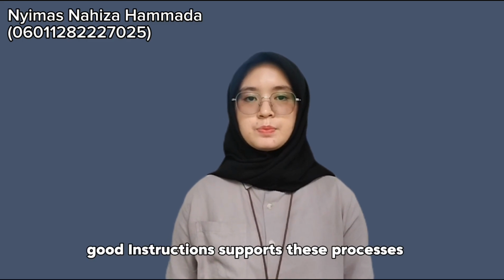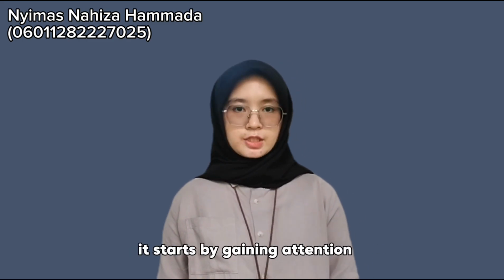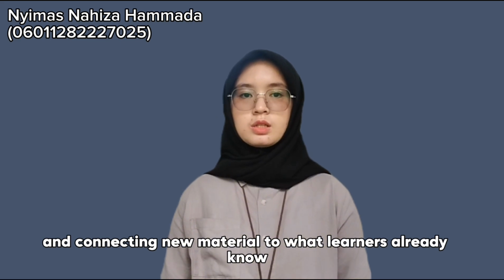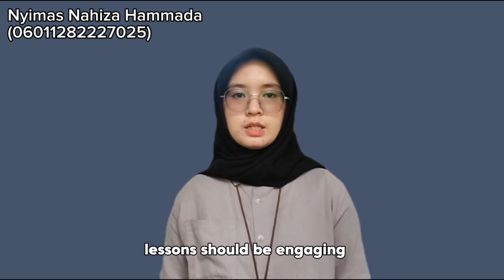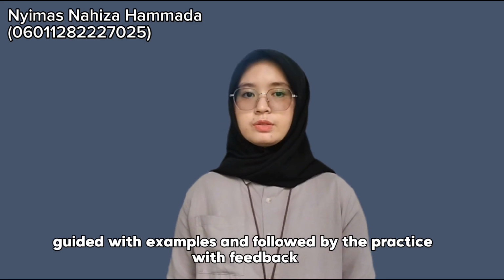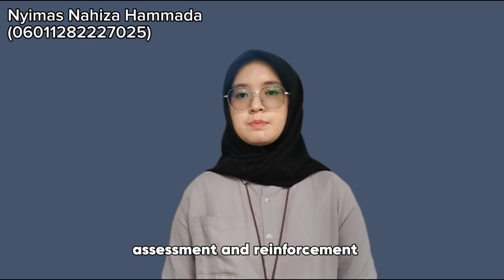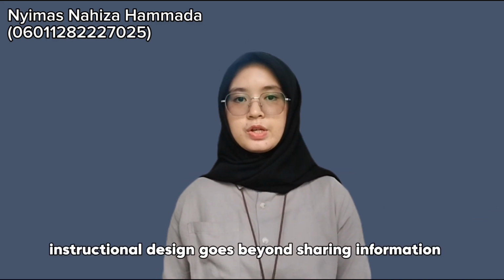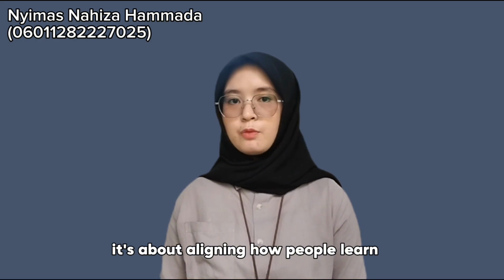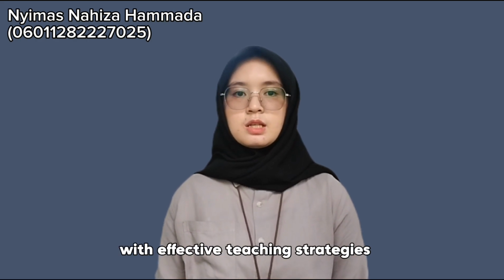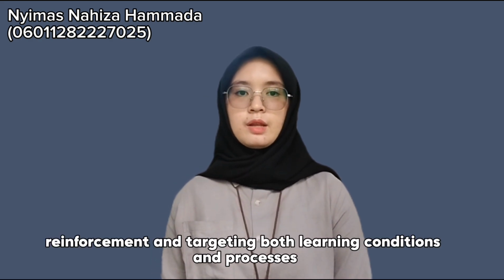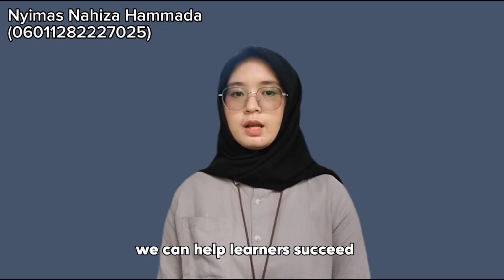Good instruction supports this process by carefully designing activities. It starts by gaining attention, clearly stating objectives, and connecting new material to what learners already know. Lessons should be engaging, guided with examples, and followed by practice with feedback. Assessment and reinforcement ensure learners understand, retain, and apply the material. Instructional design goes beyond sharing information. It's about aligning how people learn with effective teaching strategies. By applying principles like contiguity, repetition, reinforcement, and targeting both learning conditions and processes, we can help learners succeed.